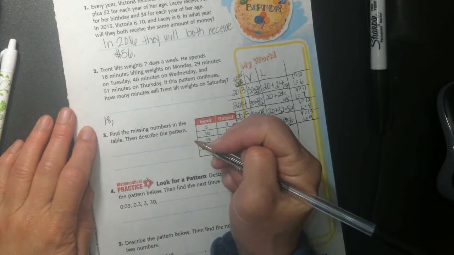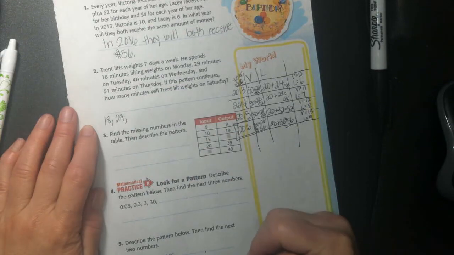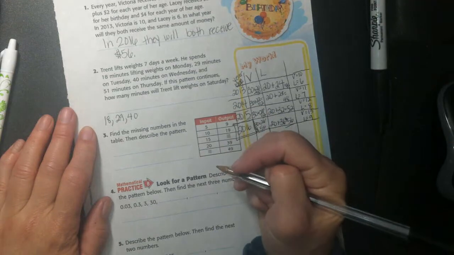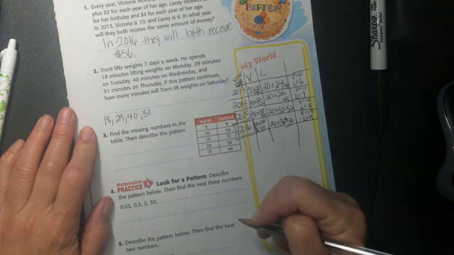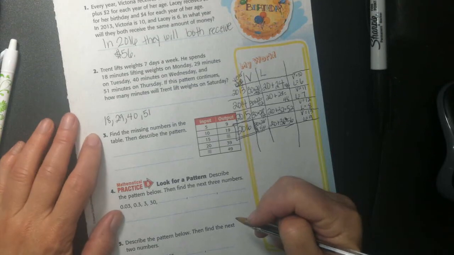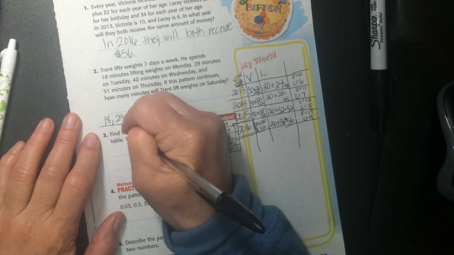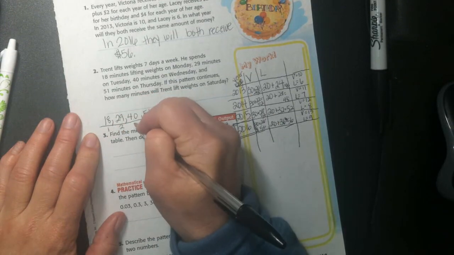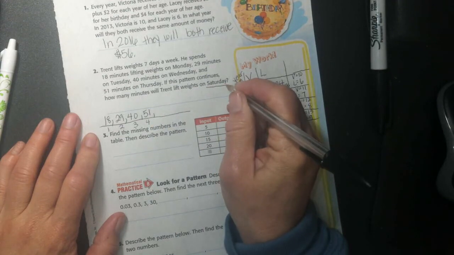7 days a week. So here's my pattern. 18 on Monday, 29 on Tuesday, 40 on Wednesday, and 51 on Thursday. So I need to figure out the pattern, right? This is day 1, day 2, day 3, day 4, and I need to find out Saturday's day.